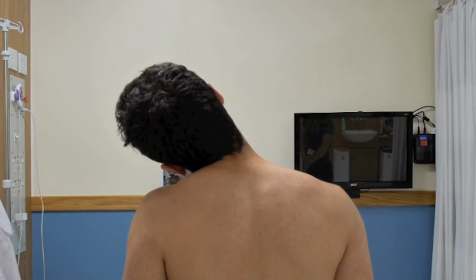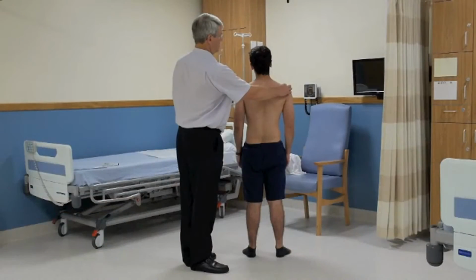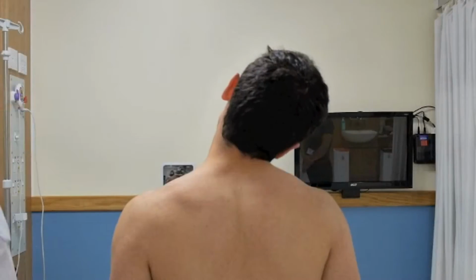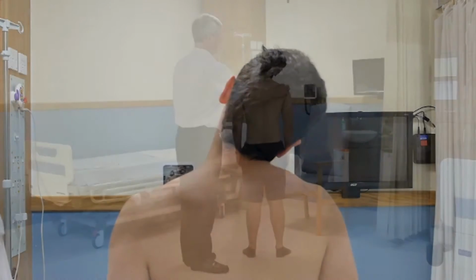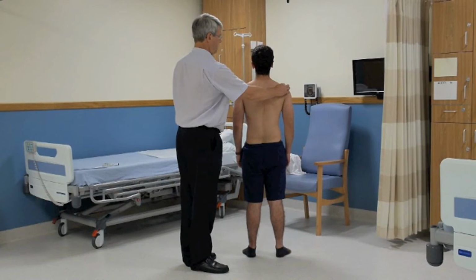Assess lateral flexion by asking the patient to try putting their ear to their shoulder. Compare left side to right. Watch out for compensatory shoulder movements in stiff cervical spines.